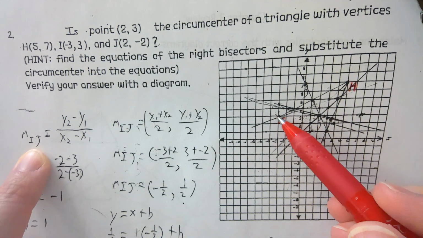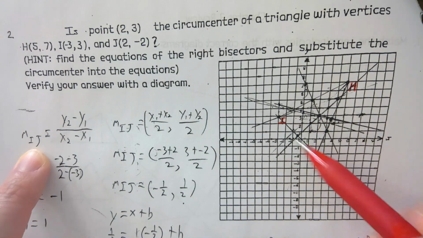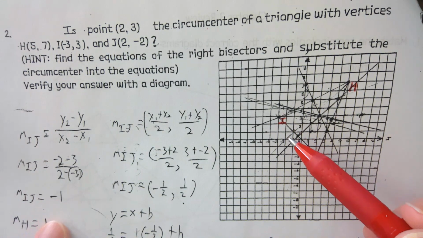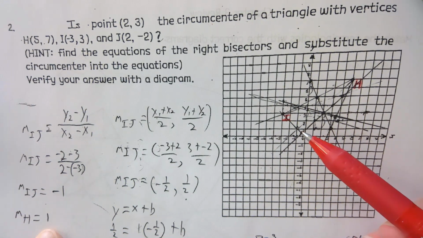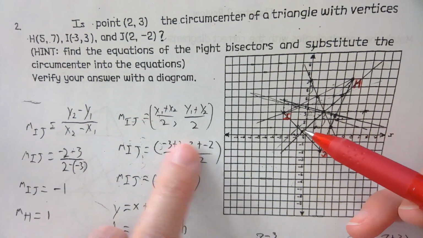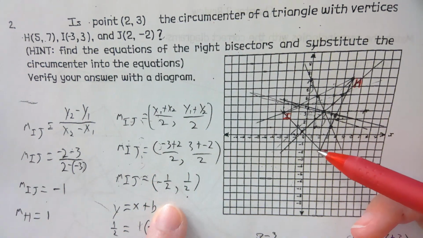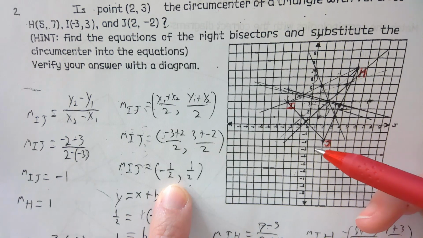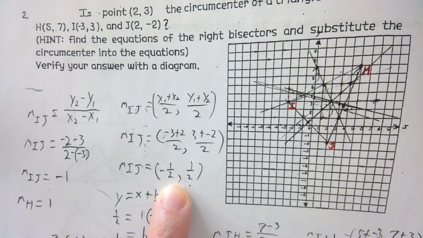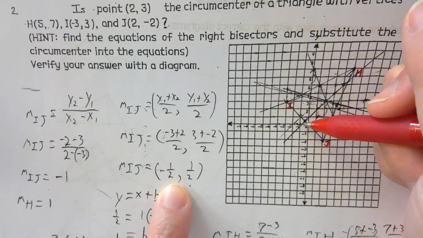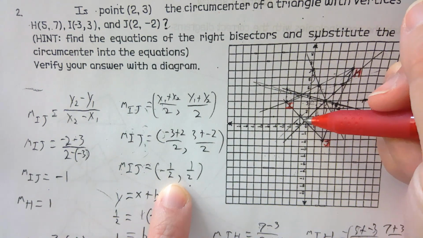Finding the slope of I and J gave me -1, and so the negative reciprocal would be +1. Midpoint of I and J: when you sub in the values, you'll get -1/2 and 1/2. When you graph it, you do want to put it in roughly to see if it makes sense. So -1/2 and +1/2, right here. Does this look like the midpoint between I and J? Yep. Okay, so I know I'm on the right track.